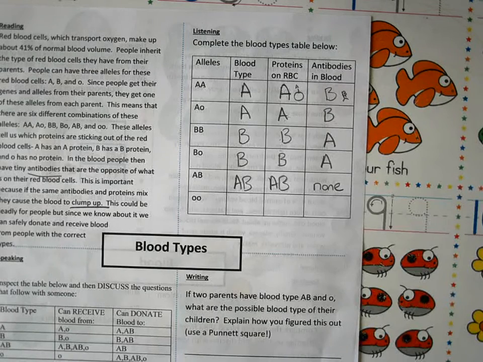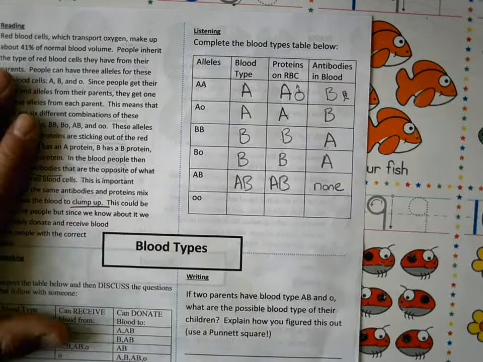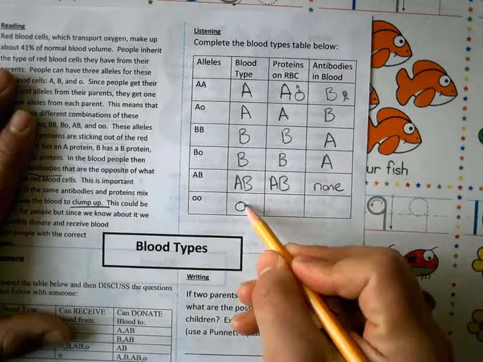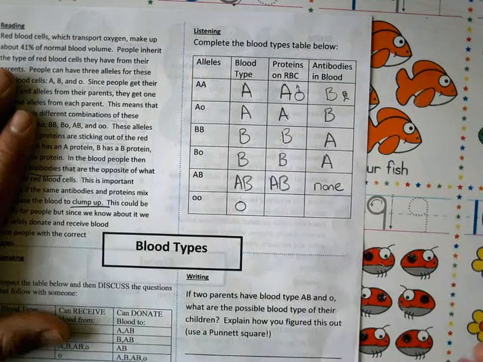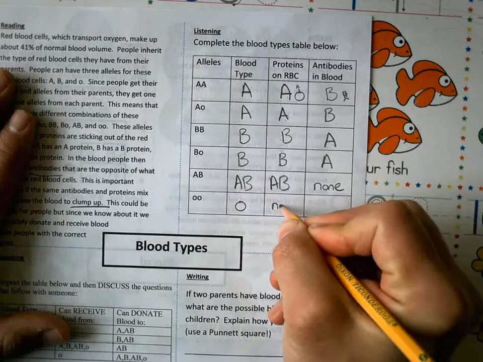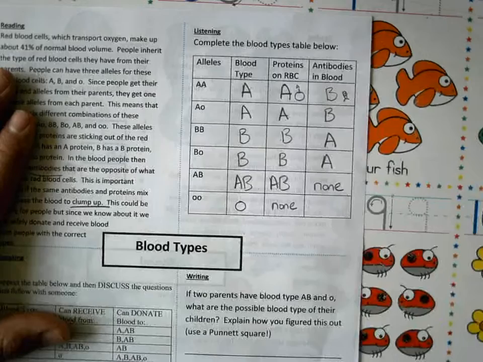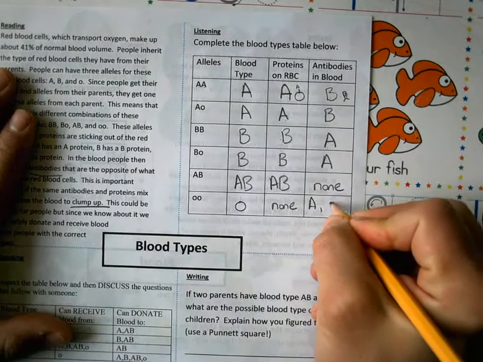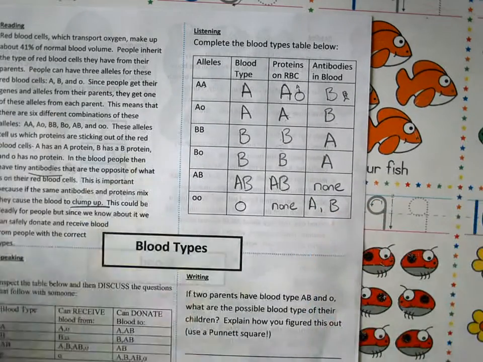This means you have no proteins on your red blood cells, but now you have both of those antibodies floating around in your blood. So we just call this O blood, even though it's two O's. You have no proteins on your red blood cells, but you have A and B antibodies floating around in the blood.